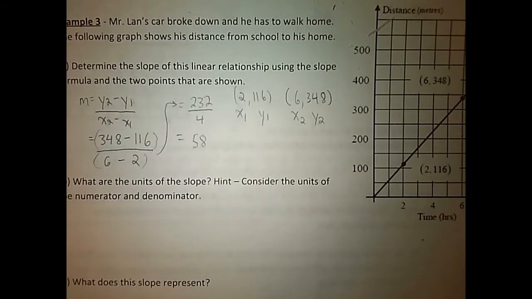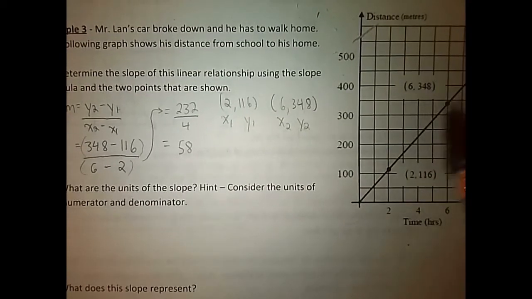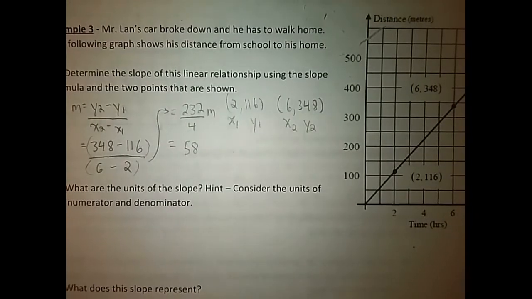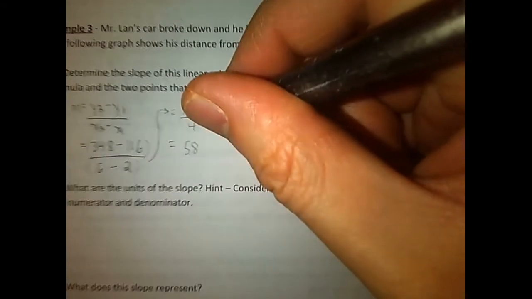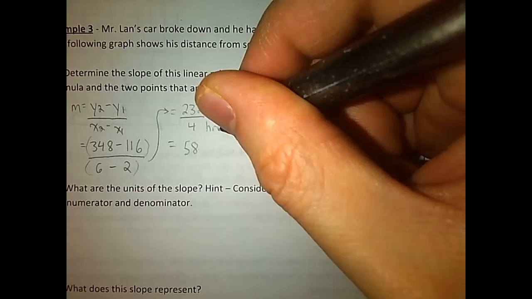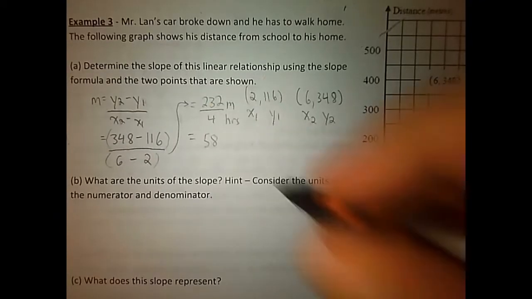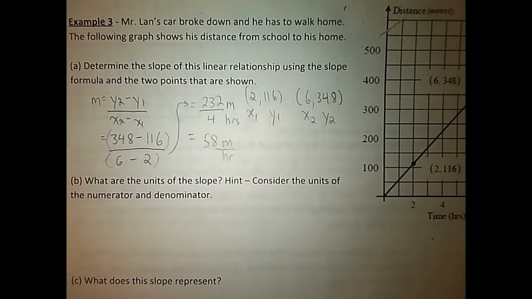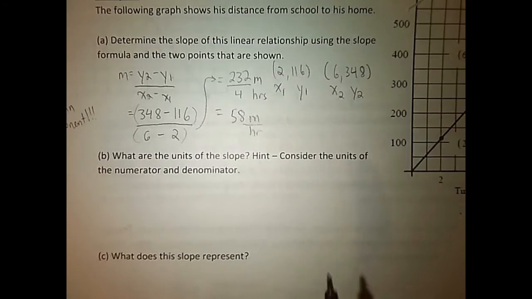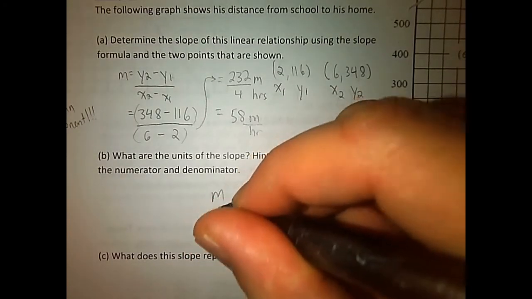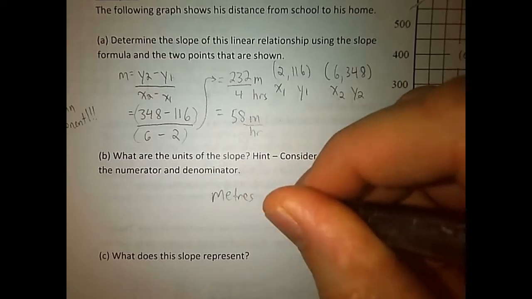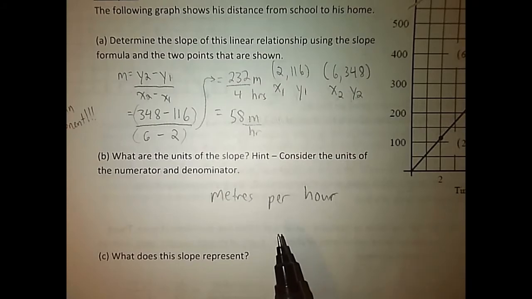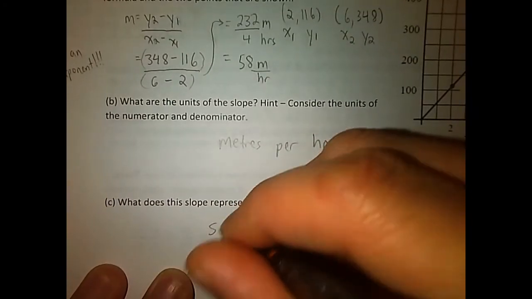So our numerator was distance, our dependent variable, which is meters. And time was the independent variable, the x value, so hours. So our slope here is also in meters per hour, or meters per 1 hour. That's why we have to consider the unit of the numerator and the denominator. So our units are meters per hour. So in this case, meters per hour, that slope represents speed.